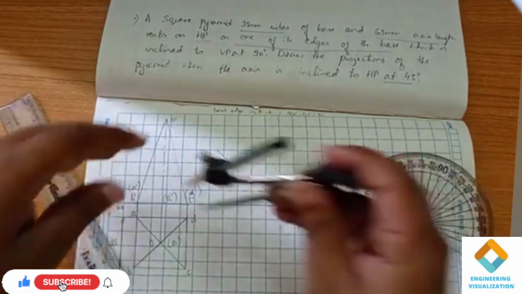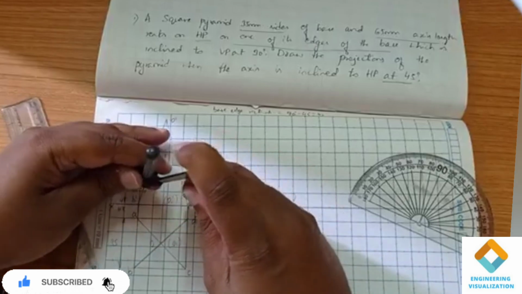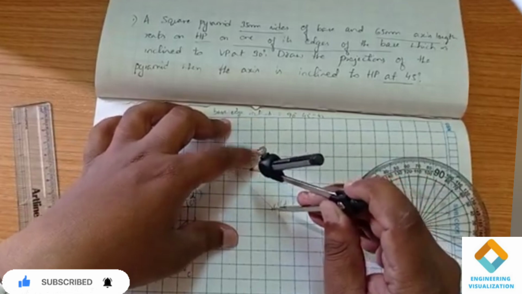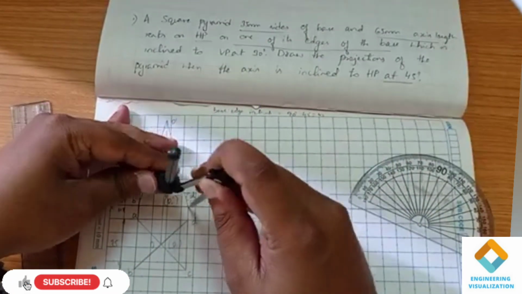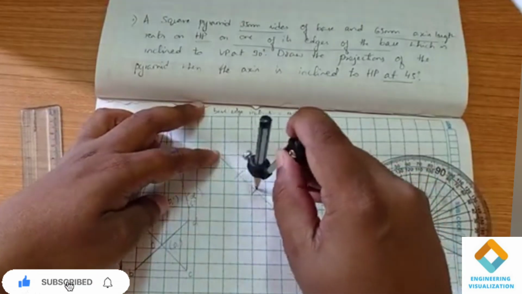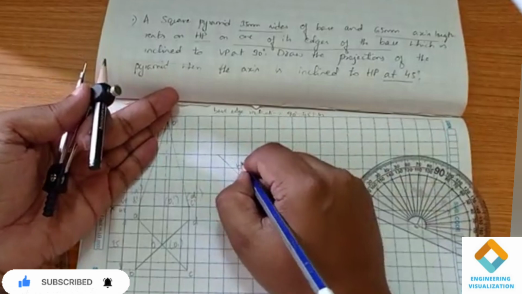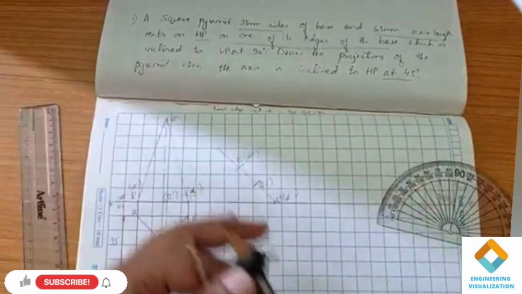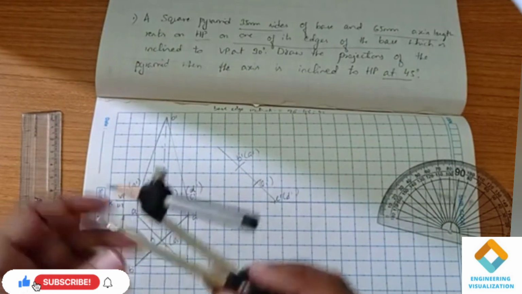Now using the compass, you have to measure this length from C dash to B dash, the first arc, and the second arc from C dash to O dash. So you can write here B dash and O dash. This is O1 dash.